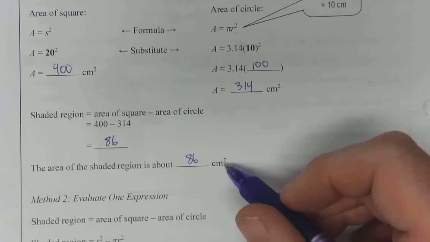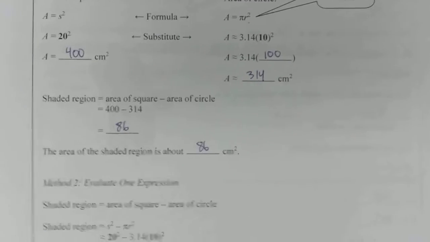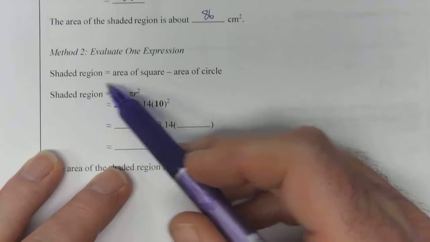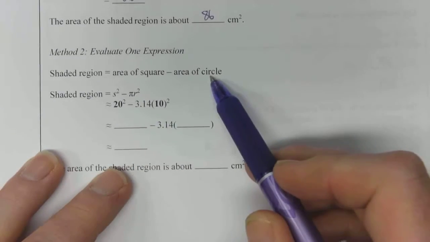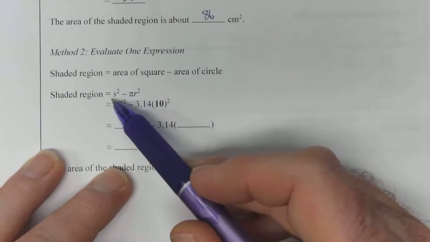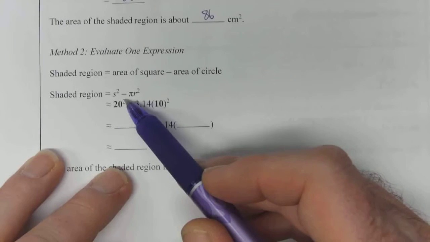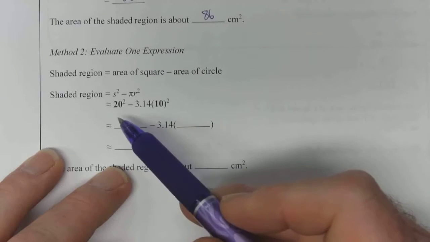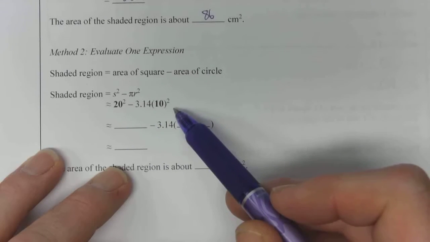Now you could do it in one step and create an equation something like this, that the shaded area is equal to area of the square minus the area of the circle. Area of a square is s squared. Area of the circle, we're subtracting it, is pi r squared. And we can lay it out in one equation.